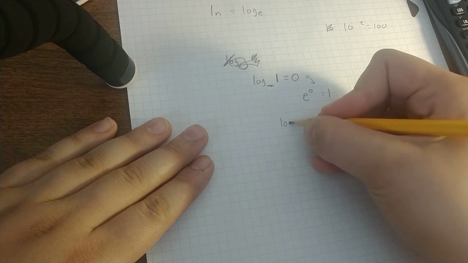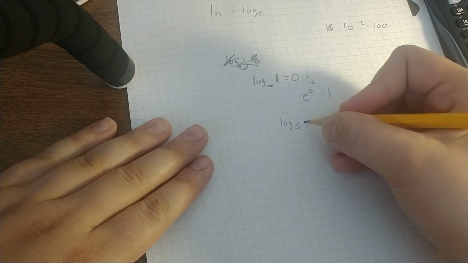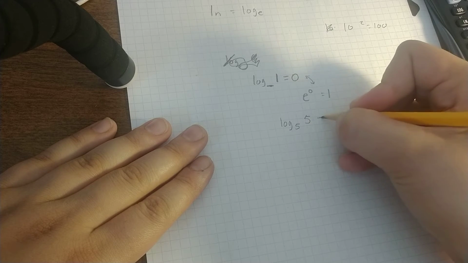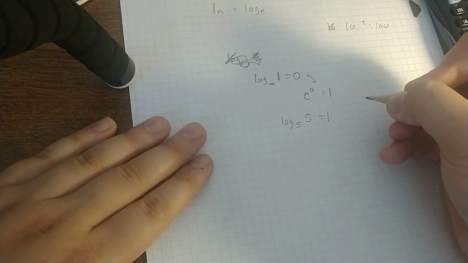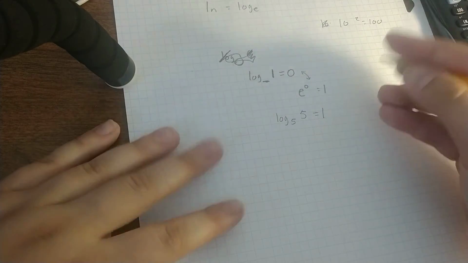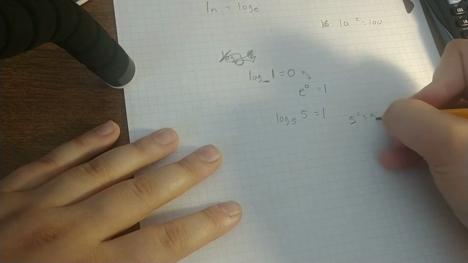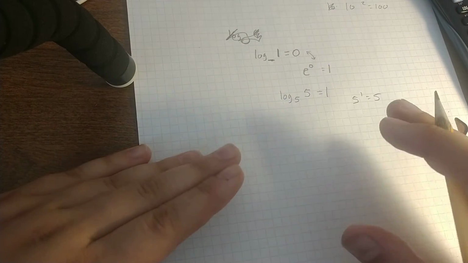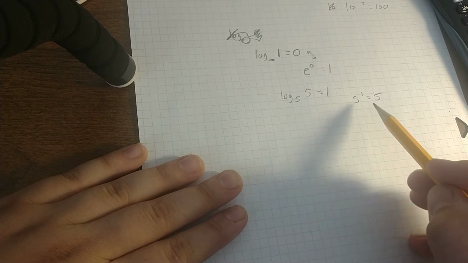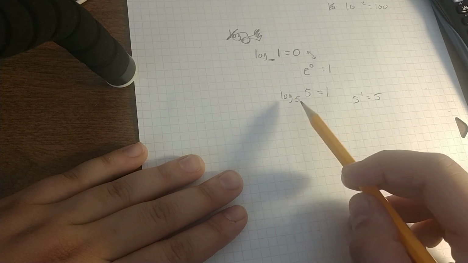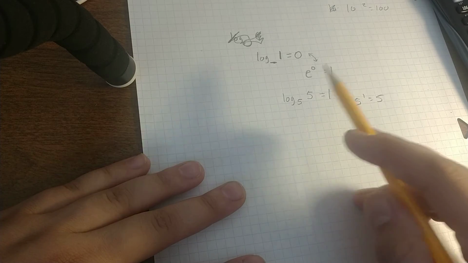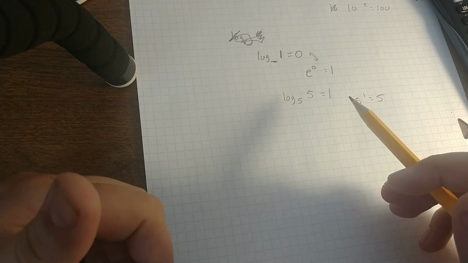Also, if I have log with any base, and the same number here, the exponent is 1. You're thinking, why? Well, because 5 to the 1 power is 5. I mean, those almost aren't worth writing, but also they are, because this makes sense. But at least to me, when I see this, I panic. So just know, same is equal to 1, 1 is equal to 0. Good stuff.